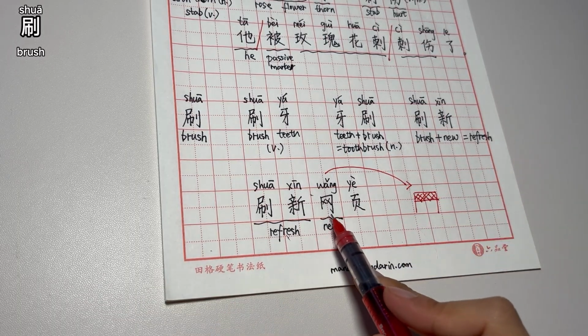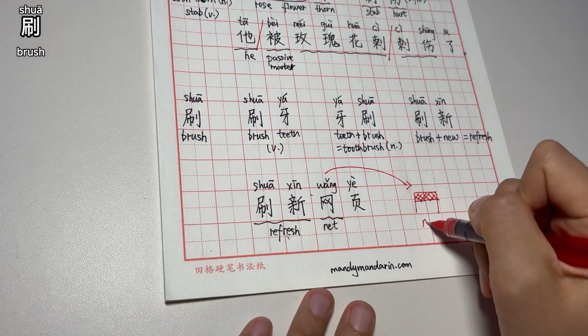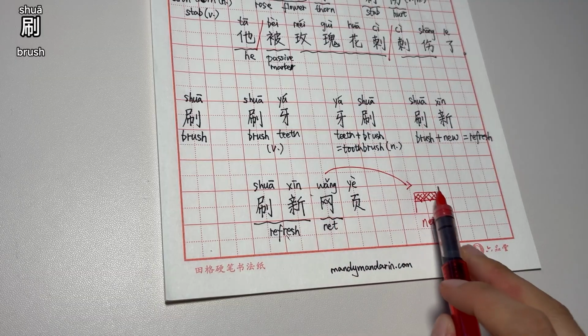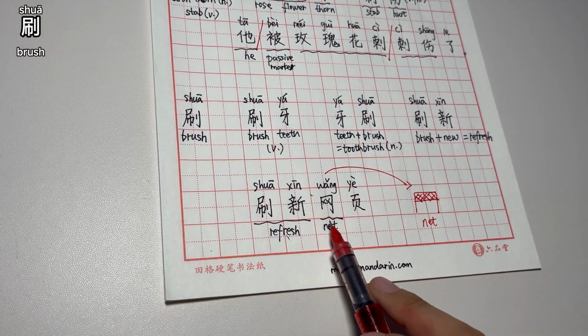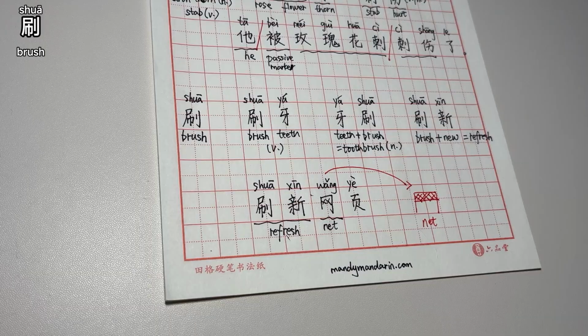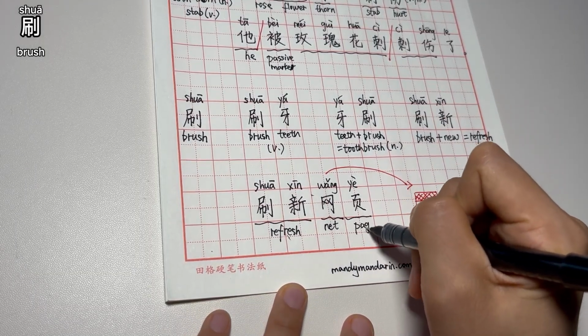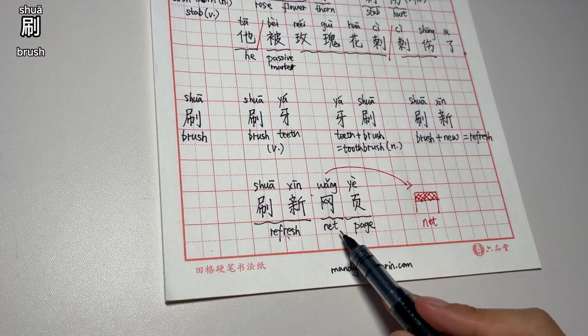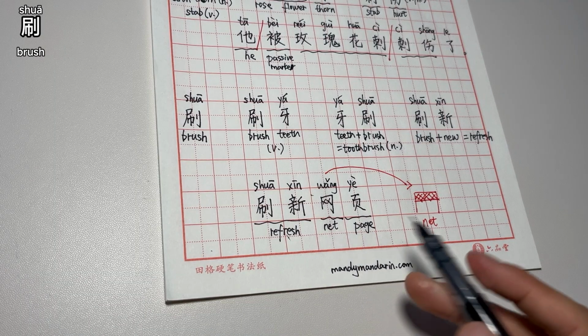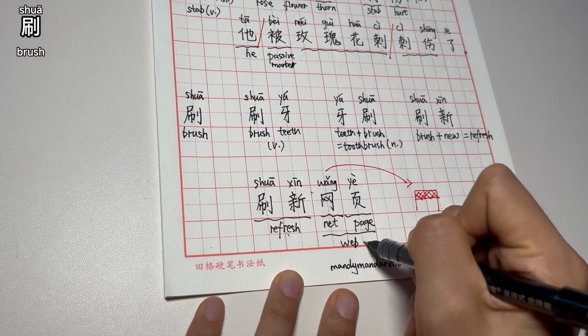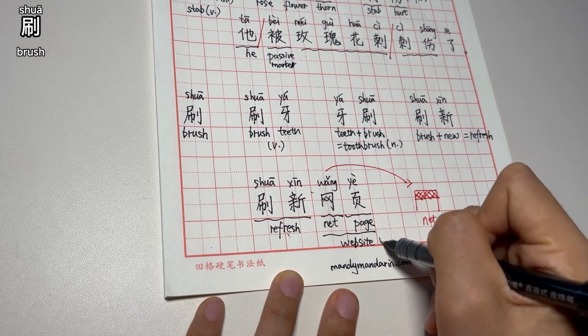See? The 网 and the net. It's evolved from the shape of the net. And yeah, it means page. So net page, the internet page, that would be the website page.